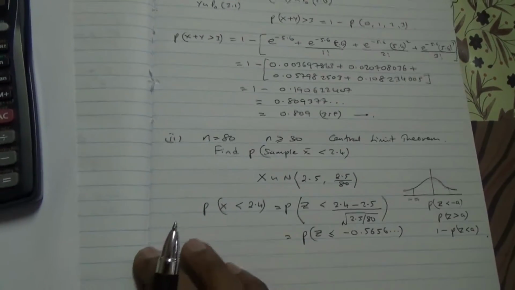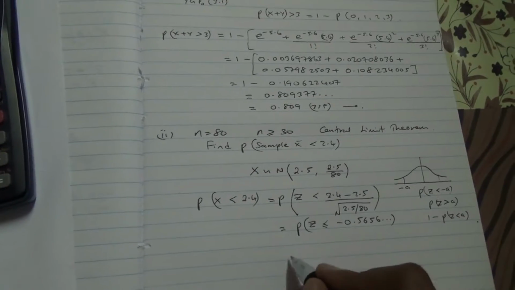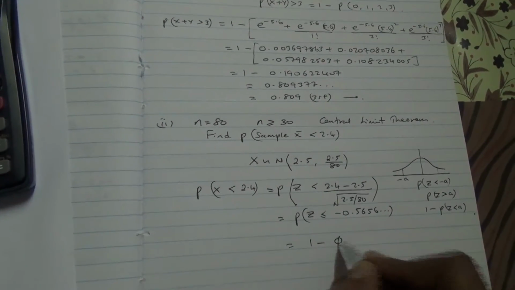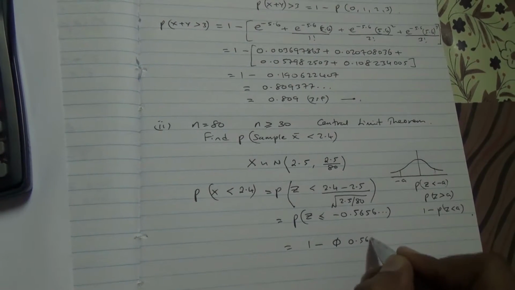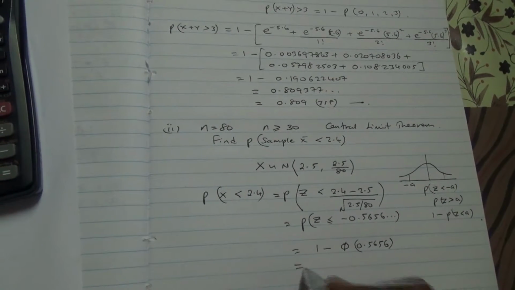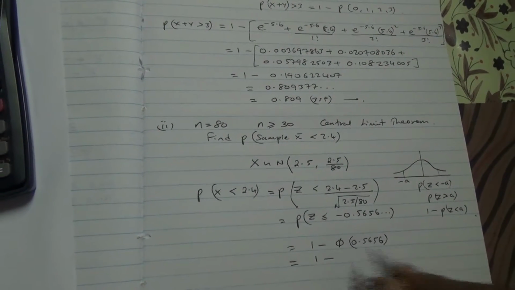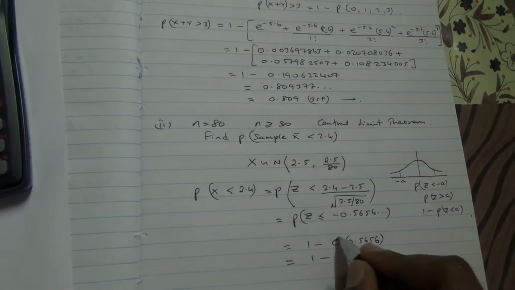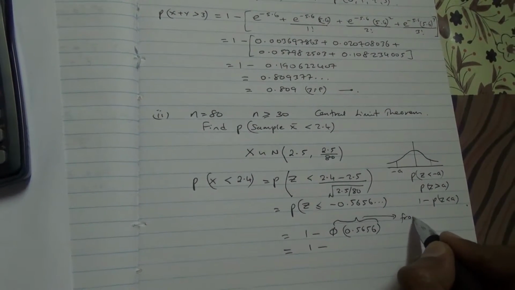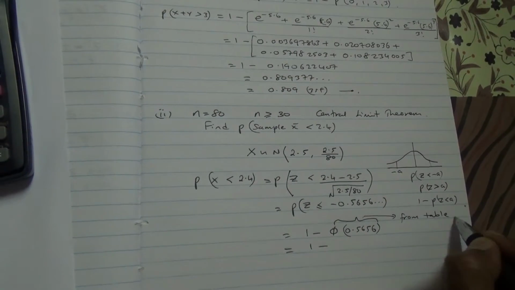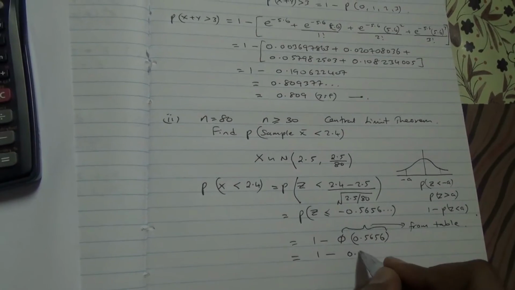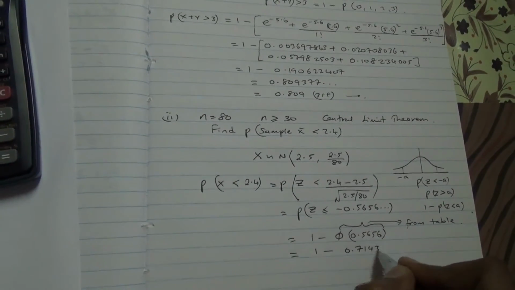Therefore, we're going to look for this. So it's going to be 1 minus phi of 0.5656. And if you check that out on your table, from table you're going to get 0.7143.